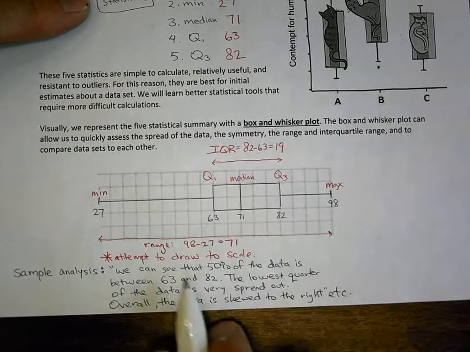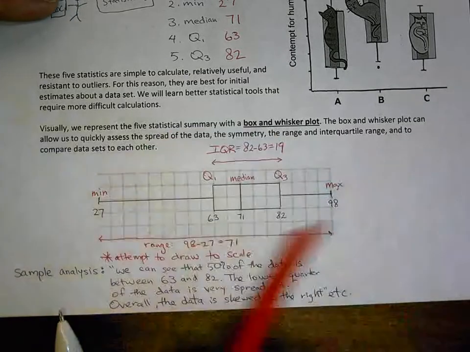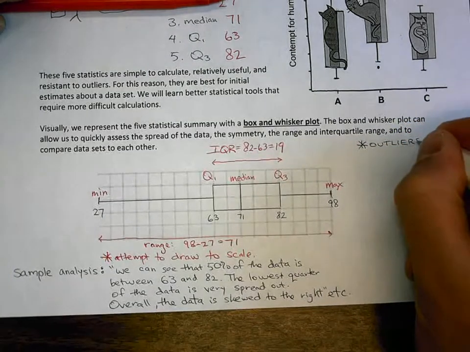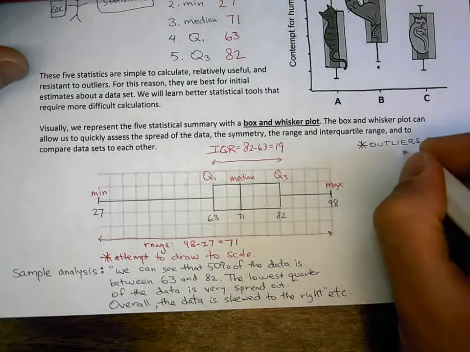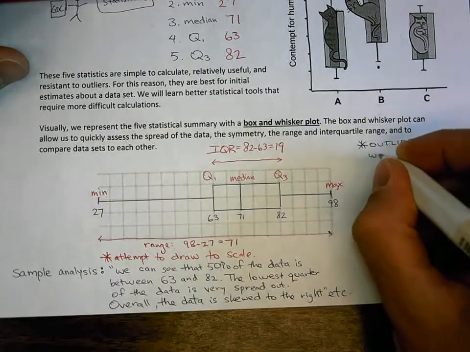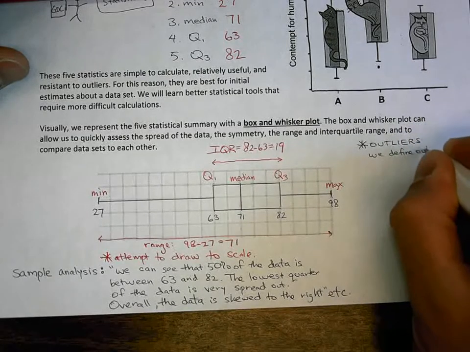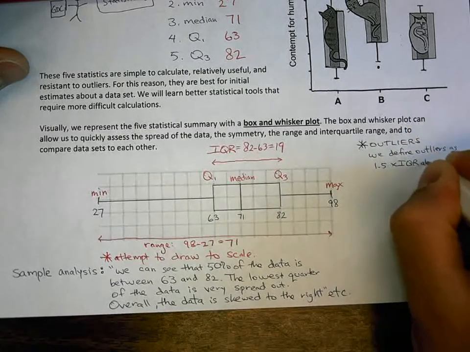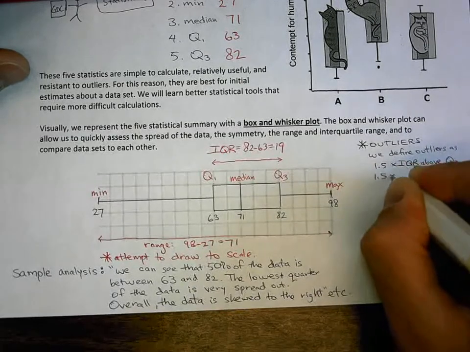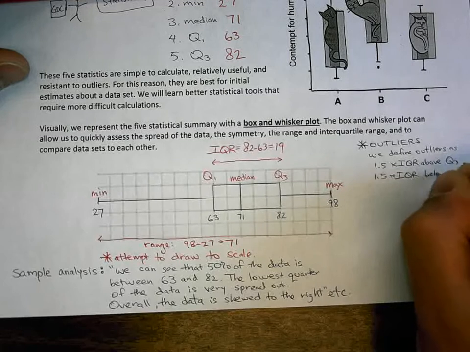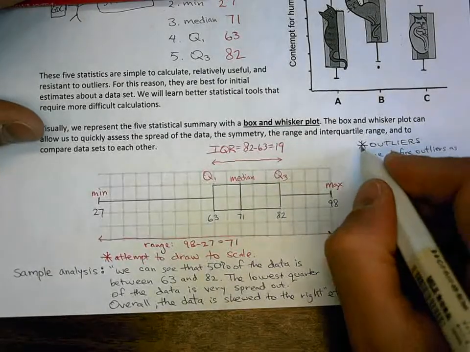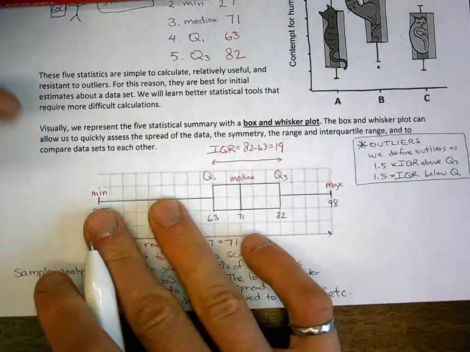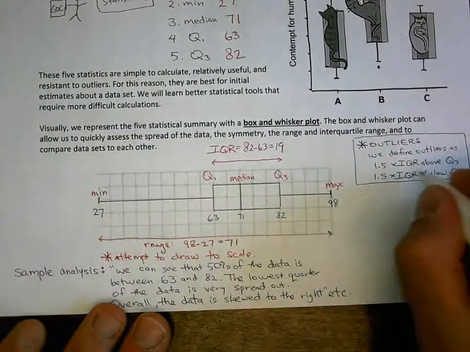One thing we can talk about now, just before we finish, is the idea of outliers. Outliers we've already talked about, when you can accept and reject them, but we can actually define outliers using what we've learned today. We define outliers as 1.5 times the IQR above Q3 and 1.5 times the IQR below Q1. That's like a hard definition. And sometimes that comes up. IB will actually ask a question: is this an outlier or not? So IQR times 1.5.